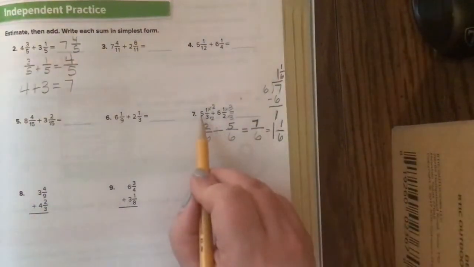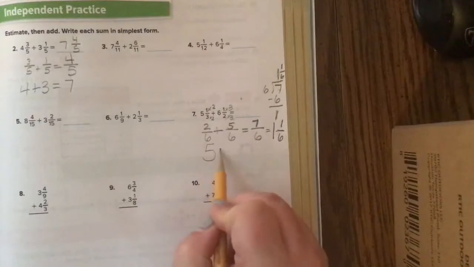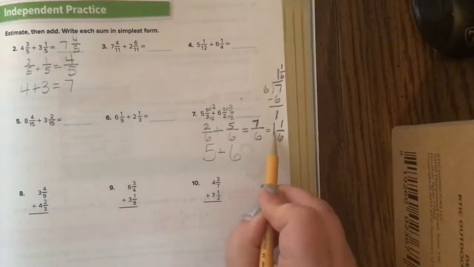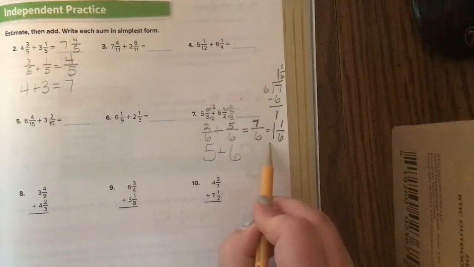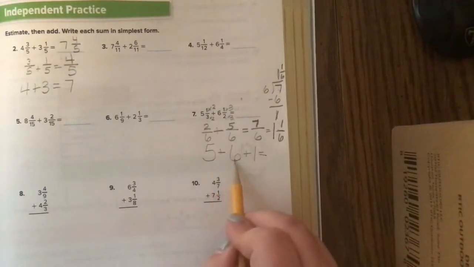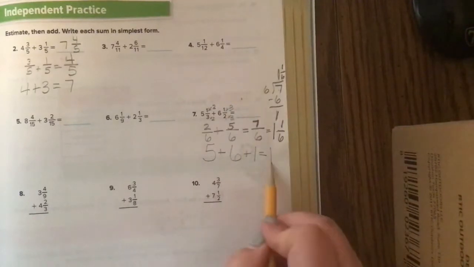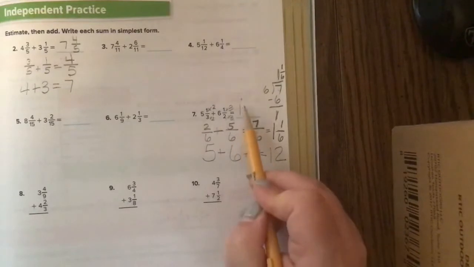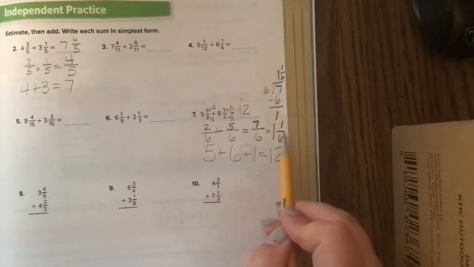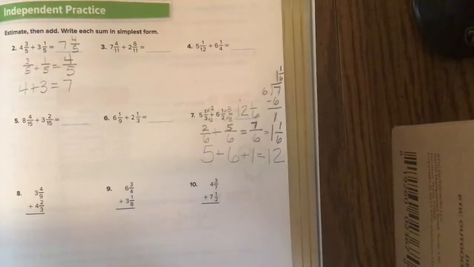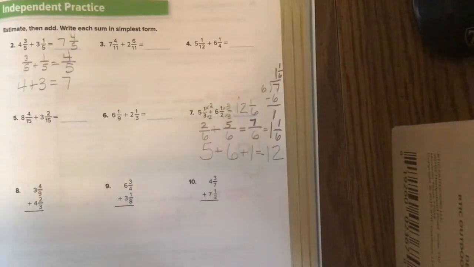Now we're going to come back and we're going to add all the whole numbers. I've got a 5, I've got a 6, and thanks to adding the fractions, I've got this 1. 5 plus 6 is 11, plus 1 more is 12. So I've got 12, and then my fraction amount is that 1/6. We okay? I think we're doing all right.